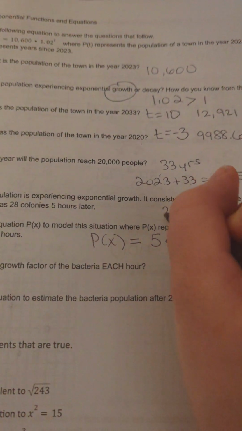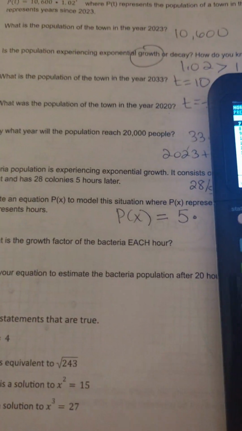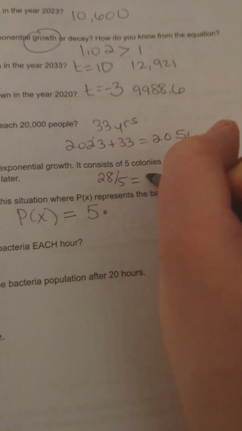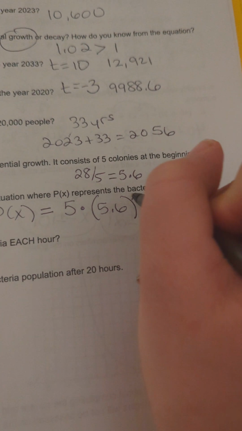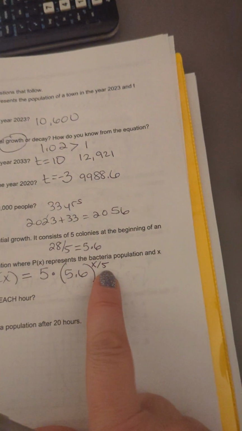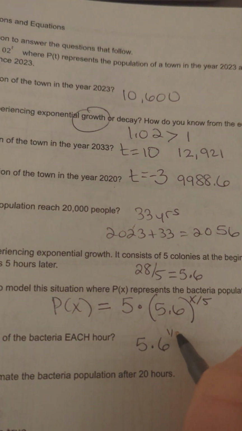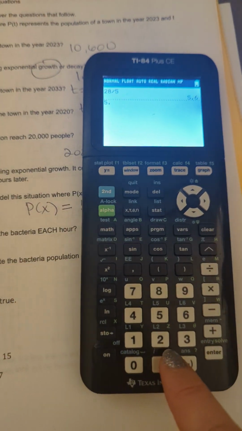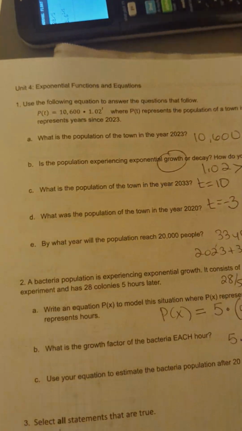To find a growth rate, you're going to take your 28 and divide by 5. So your second value divided by your starting value. 28 divided by 5. So it has a growth rate of 5.6. And it's every 5 hours. So I'm going to do x over 5 so that I can plug in any hour that I want. And if I want to find the growth factor each hour, I can take 5.6 and just raise that to the 1/5 power, or the 5th root of 5.6. So growth factor of 1.41 each hour.